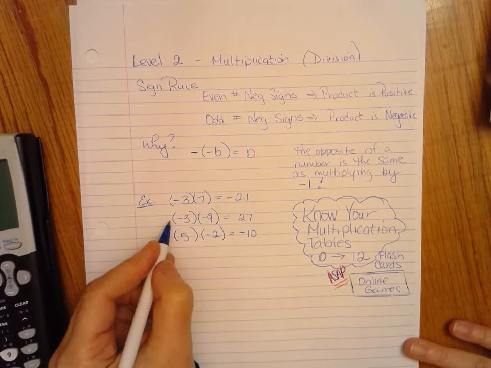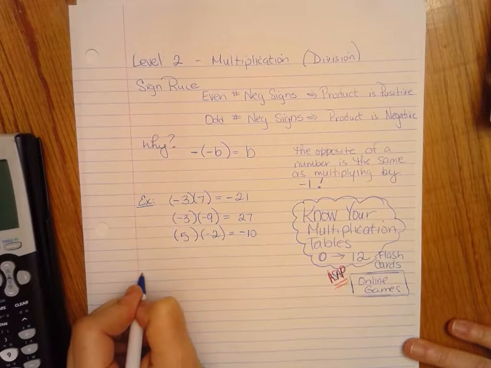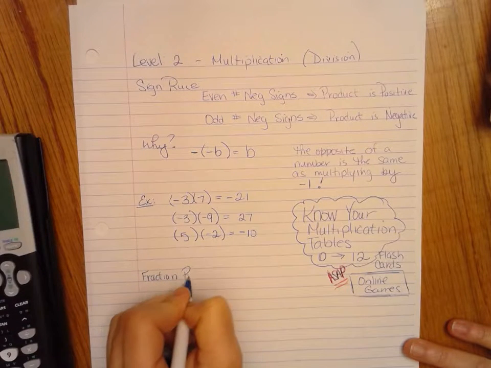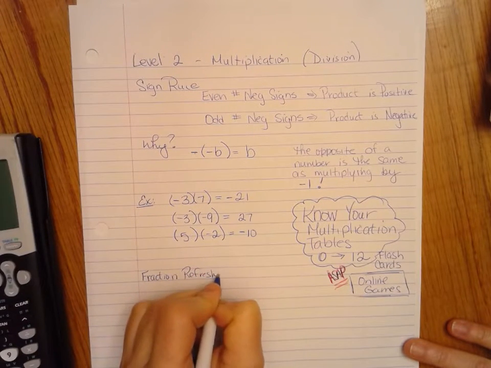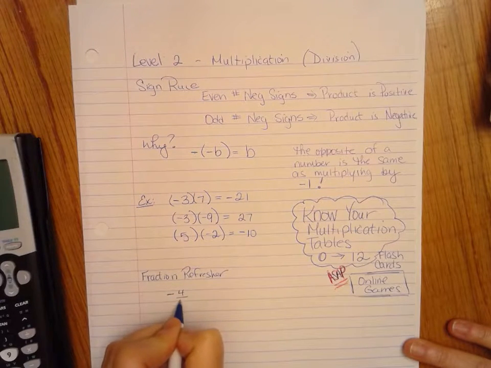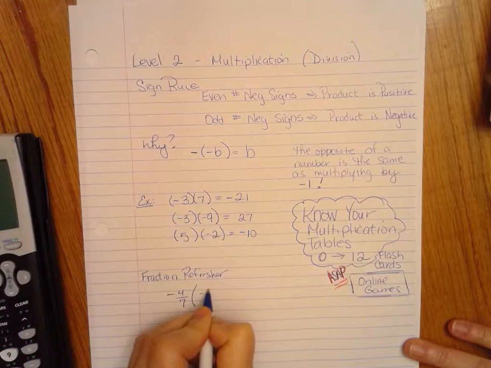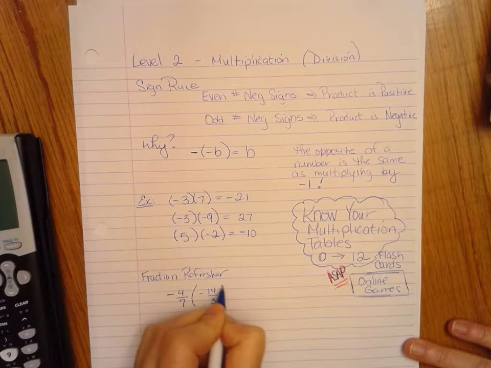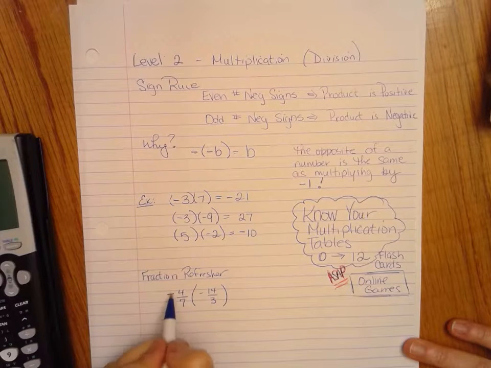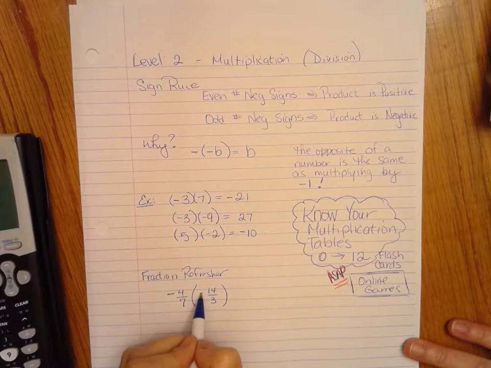Okay, so let's multiply. Let's just look at a fraction refresher. If I want to multiply negative 4/7 and negative 14/3, first off, the answer is positive. Negative times negative is a positive.